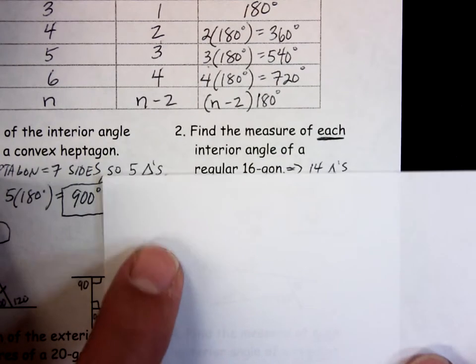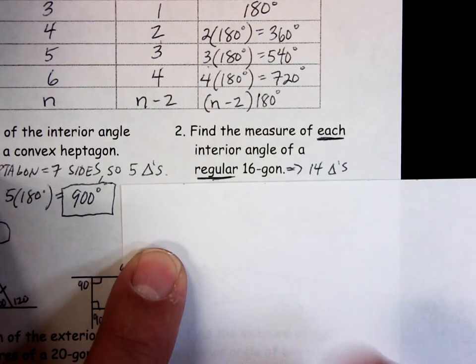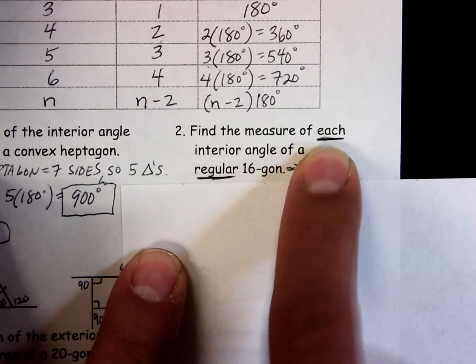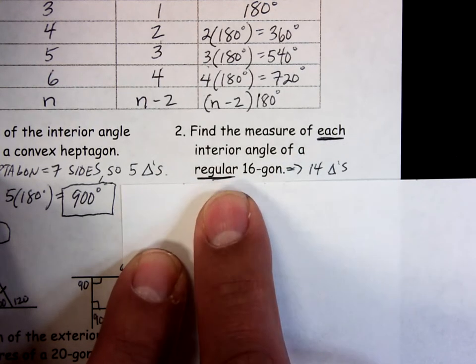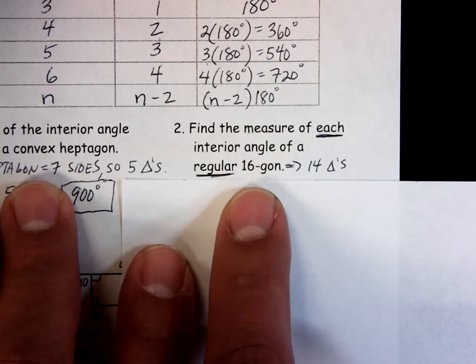Second problem, again, try these on your own first. You'll benefit more if you try it on your own. Find the measure of each interior angle of a regular 16-gon. Notice over here they wanted the sum. Now they want to know what each one is. Find the measure of each interior angle of a regular 16-gon.